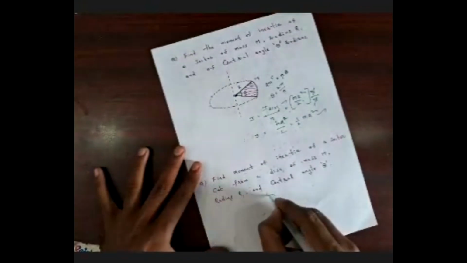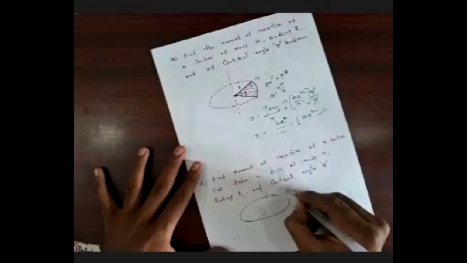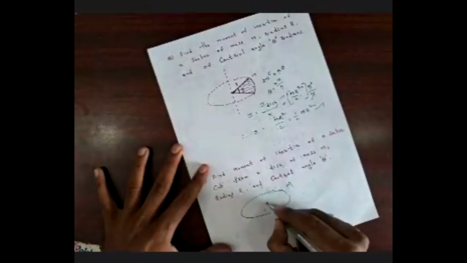Okay, and then find the moment of inertia of a sector cut from a disk of mass m. Previously, some part having the mass is m. Now the total mass is nothing but what's the value? Capital M. Total disk mass is capital M.